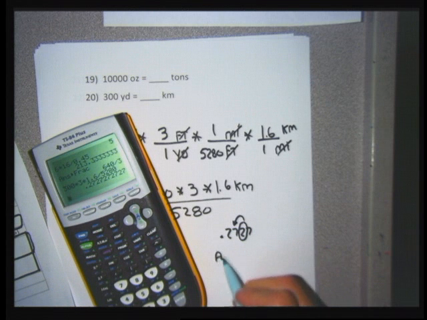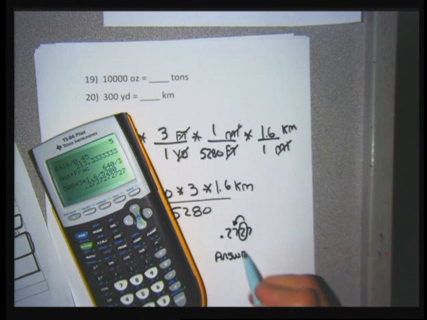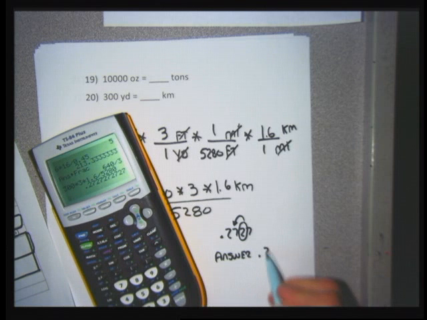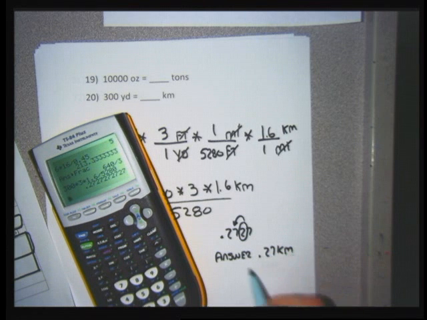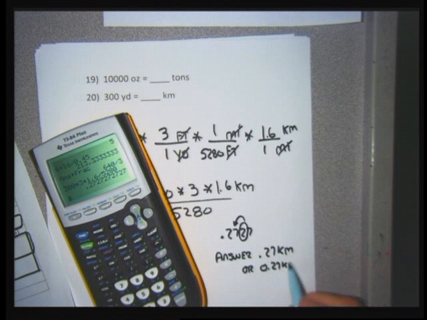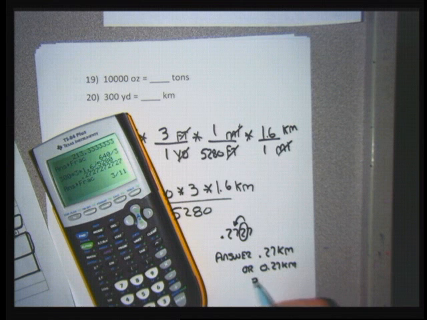So for my answer, I'm going to write 0.27 kilometers. And if you ever give me a fraction answer, I'll never ding you for that. That's always okay too. So if you wrote 3/11 kilometers because you hit math enter, that'd be completely fine.